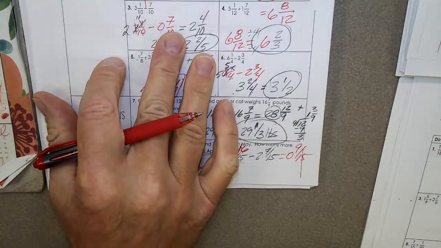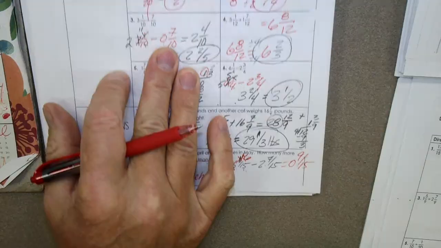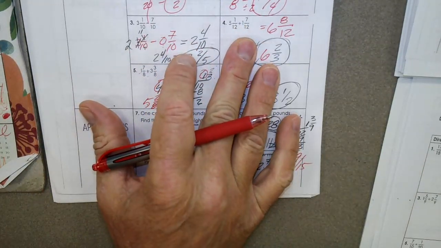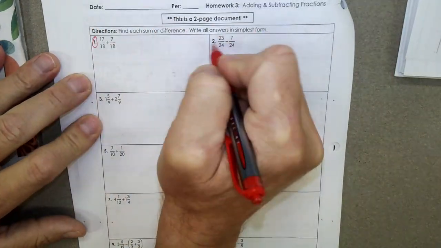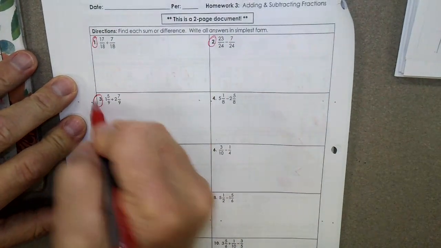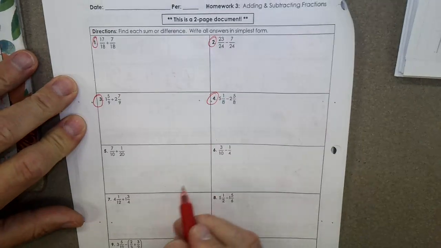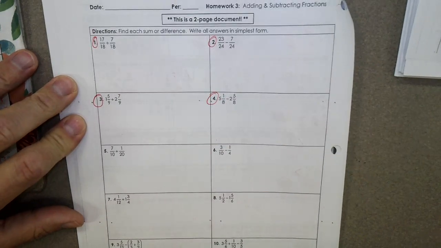Okay, so we're just going to stick to adding and subtracting fractions with like denominators. So let's take a peek at homework 3 and let's go over which ones you're going to do here, okay? So we're going to do numbers 1, 2, 3, 4 on the first page.